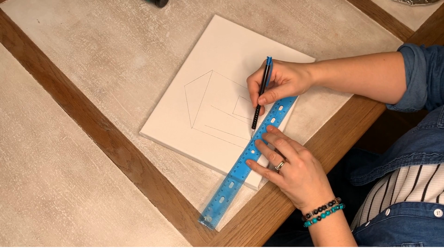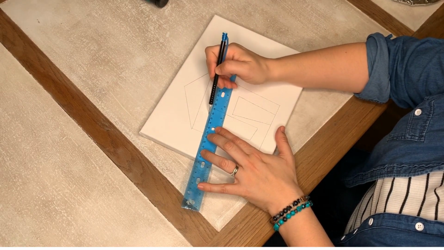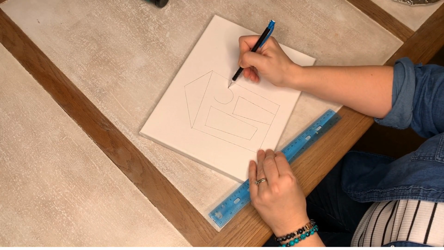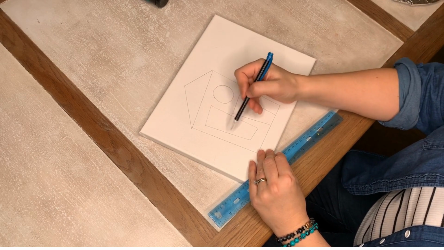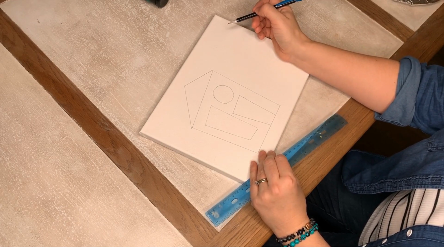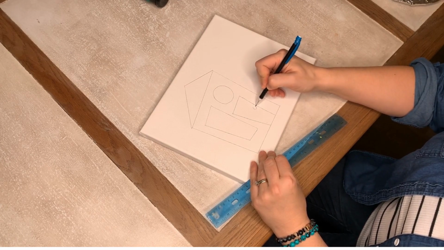And then I'm going to kind of change stuff up a little bit here, just because we can. I'm going to go in and do a circle window on top of the door. You can do all sorts of things. You could do triangle windows. This is your art, and you get to decide on what you want it to look like. But I think this is kind of a fun house.